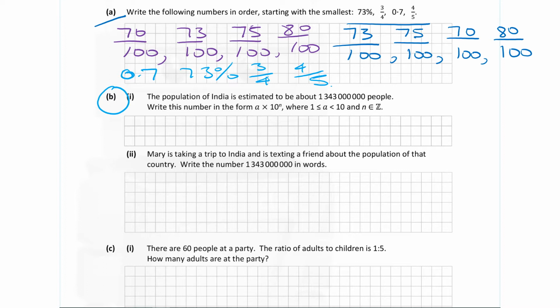Now, that's essentially the maths way of saying this. So write this in standard form or scientific notation. So this can be written as 1.343. A, remember, must be greater than or equal to 1 but less than 10. And to make that number become 1,343,000,000, we need to multiply it by 10 to the power of 9.